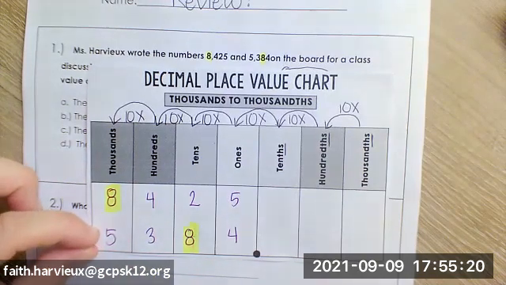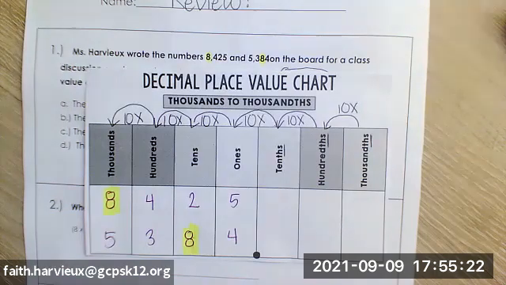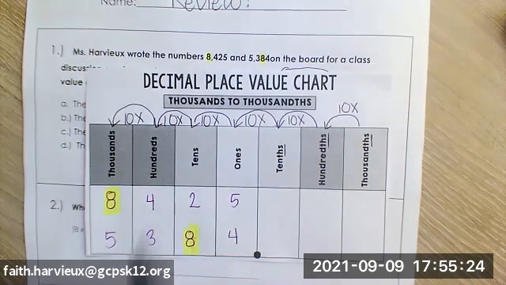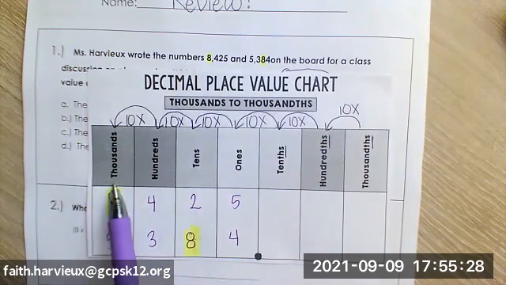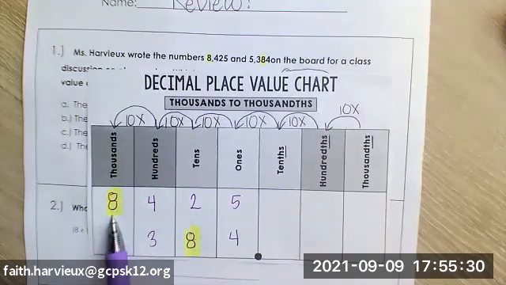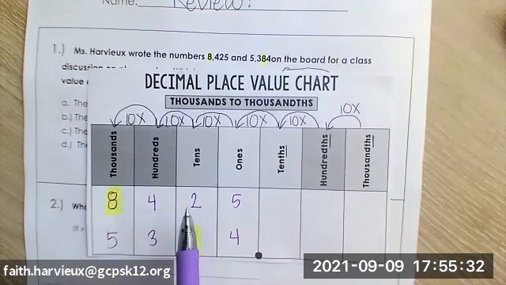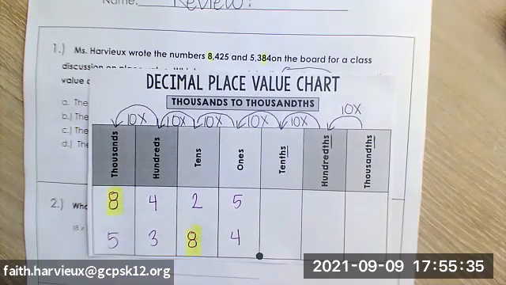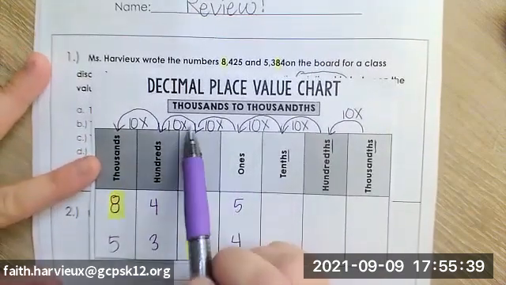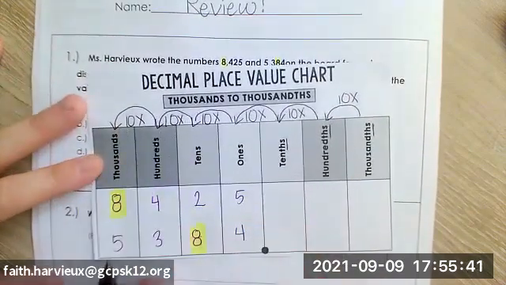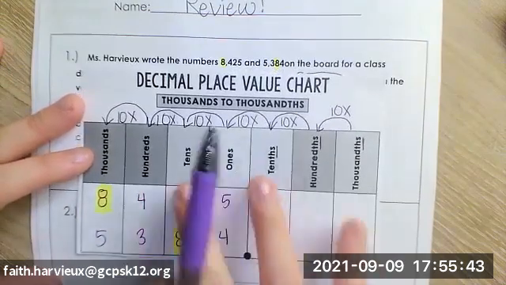We also can tell, vice versa, or in the opposite, that this 8 in the tens is 1/100th of the 8 in the 8,425. So knowing that, and how did I get that 100? Well, 10 times 10 is 100. So that's what helped me get that.